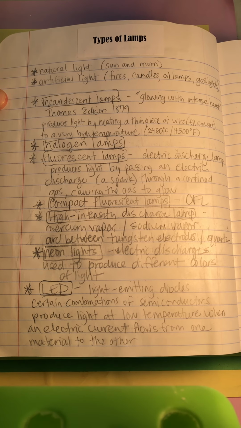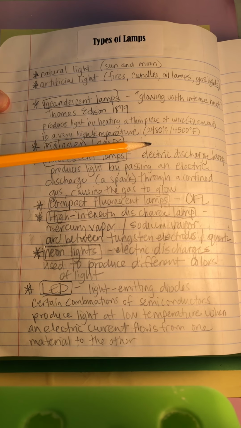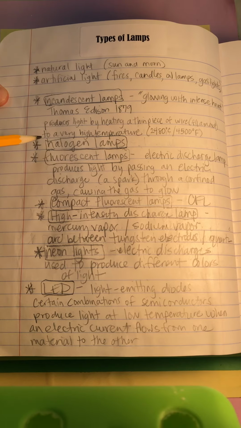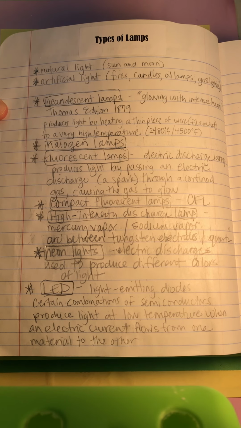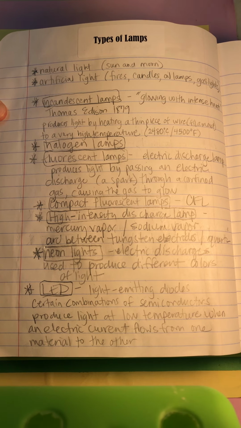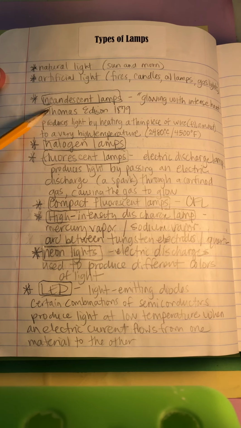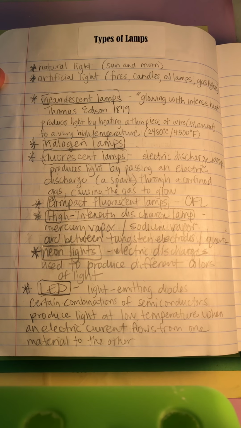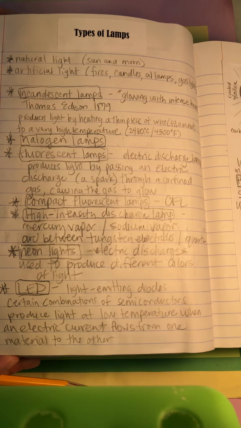It produces light by heating a thin piece of wire, which we call a filament. You heat this thin piece of wire to a very high temperature, somewhere around 2,480 degrees Celsius or 4,500 degrees Fahrenheit. So that's pretty hot, right? Now with the incandescent lamps, for many years, they started out using a carbon filament.